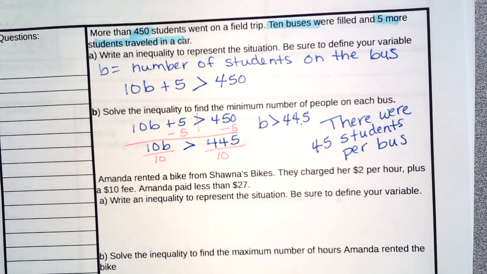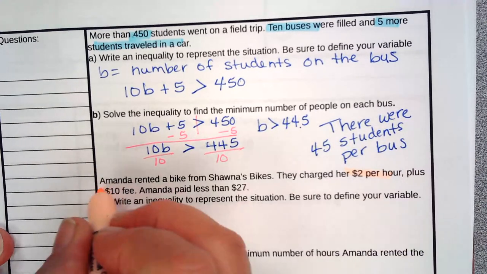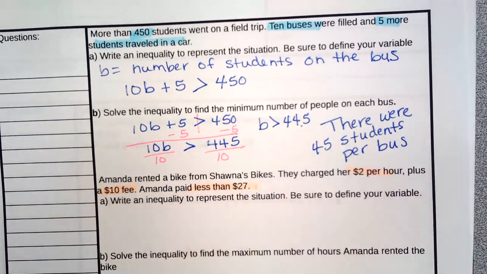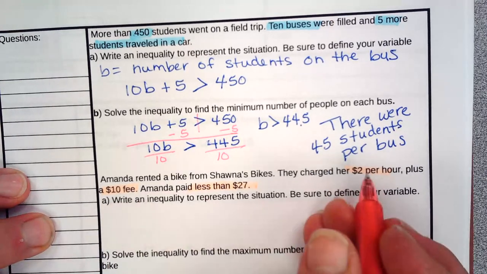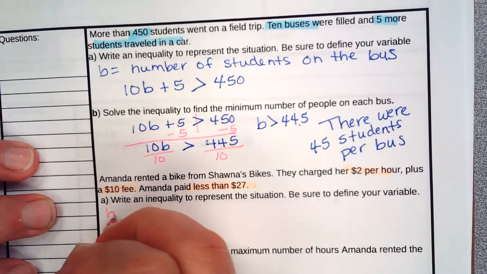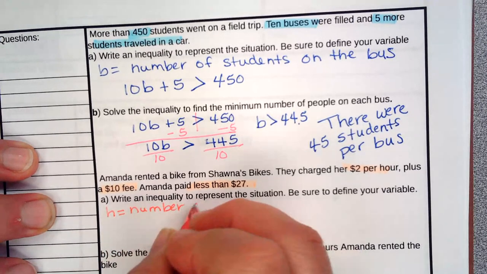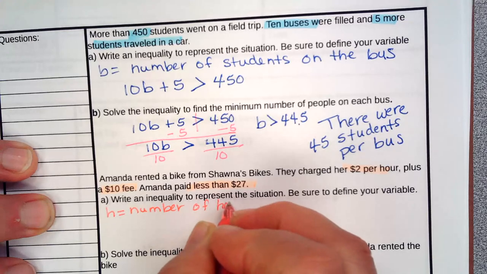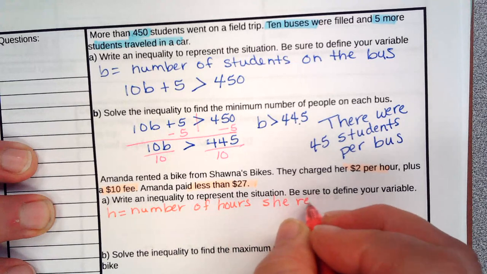Okay. I hope you went ahead and highlighted what was important. $2 per hour, $10 fee, less than $27. So H will be the number of hours. She rented the bike.